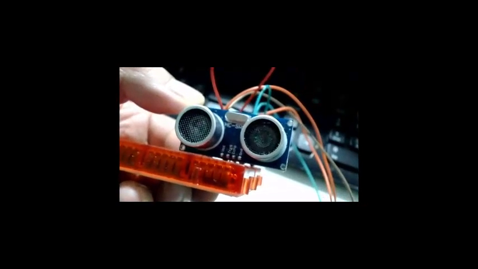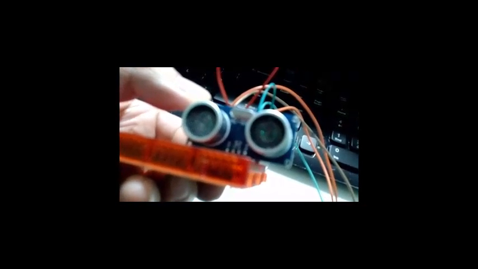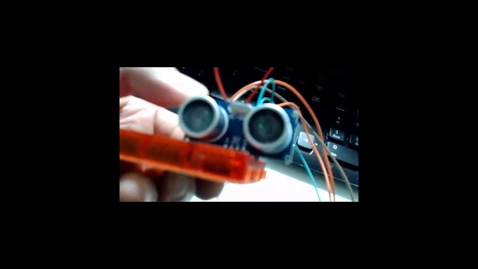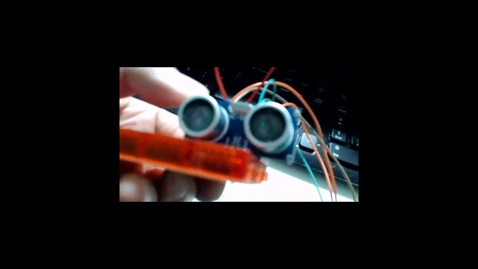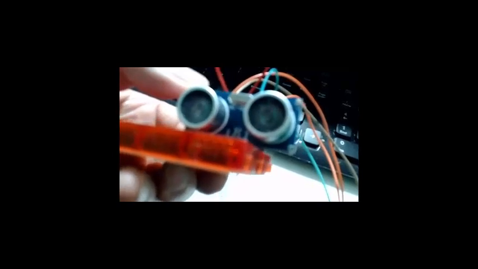Okay, now I'm going to show you how this distance sensor works. So I have the ultrasonic distance sensor here. There are 4 pins. Okay. On your left, there is power, trigger, echo, and ground.